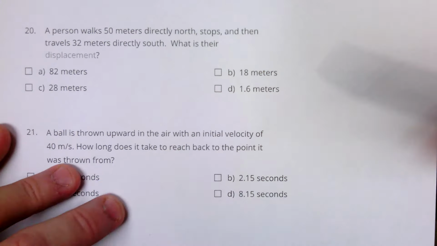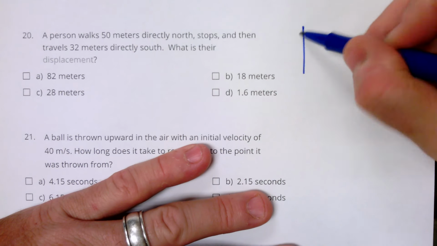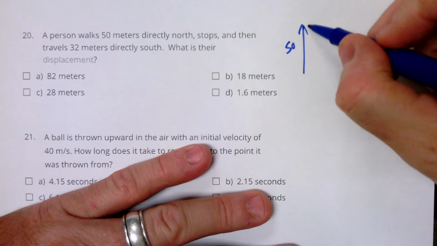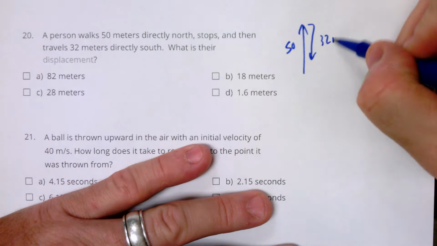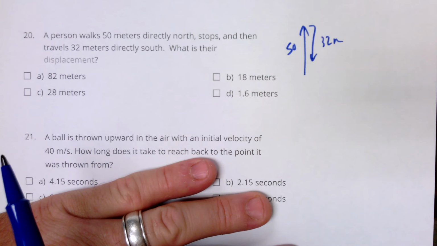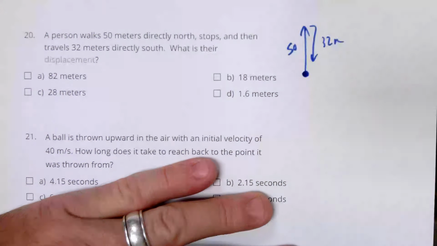Okay, a person walks 50 meters north, stops, then turns around and comes 32 meters south. What is their displacement? Displacement comes from a reference point. Let's say our starting point was there.